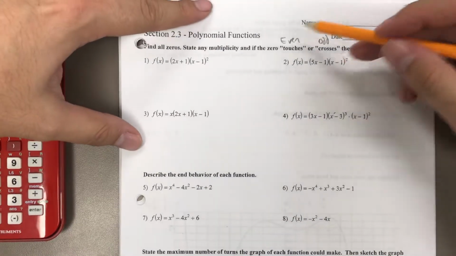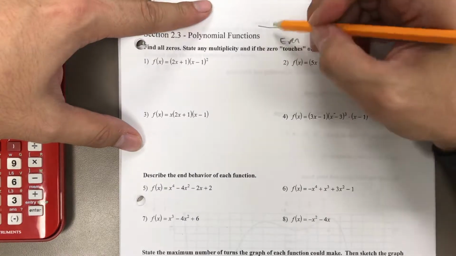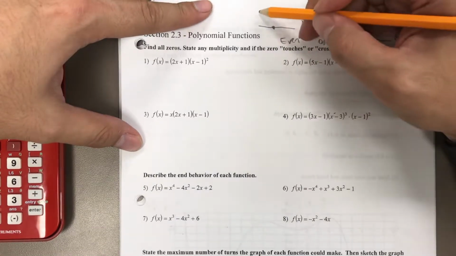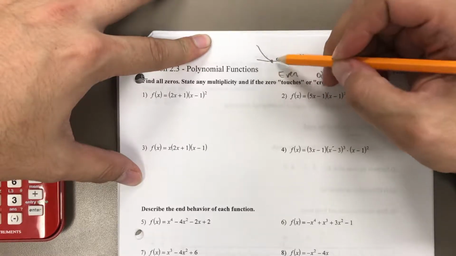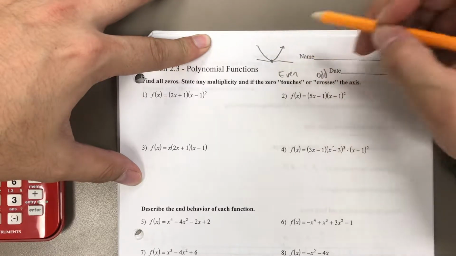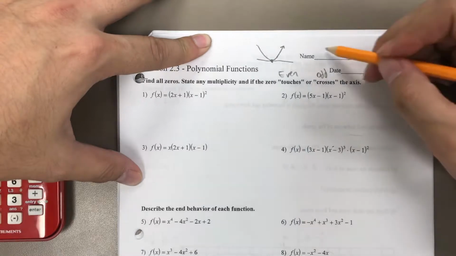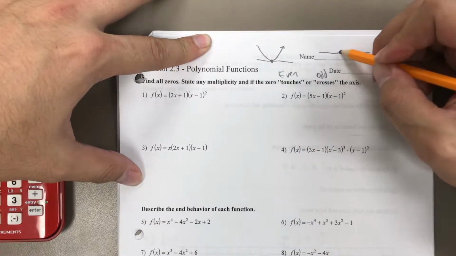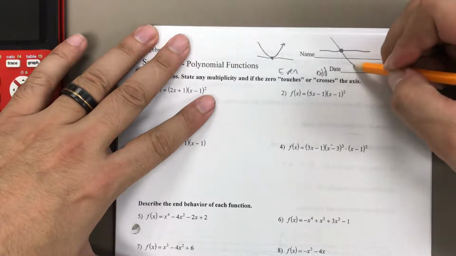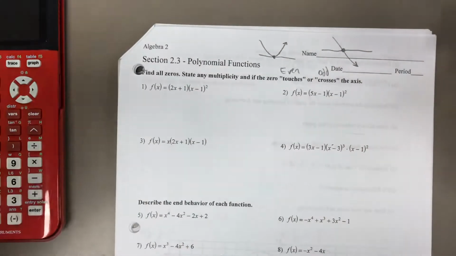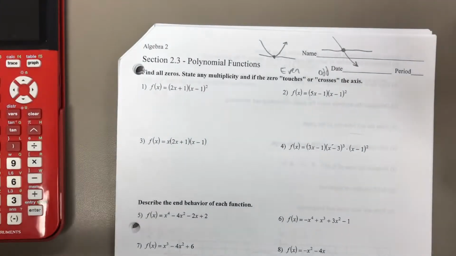So what that means is that if it's even at that zero, in other words at that x-intercept, the graph will just barely get to the x-intercept and then turn back around like that. Whereas if it crosses through the axis, then at that x-intercept, your polynomial will go directly through the intercept and keep going. Okay, so it'll kind of look like that for odd or even multiplicities.